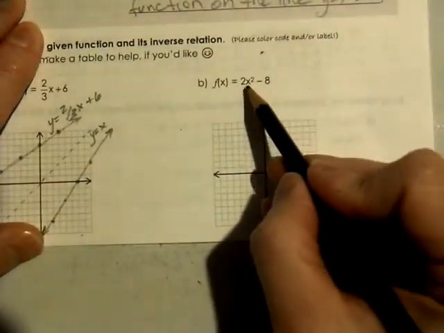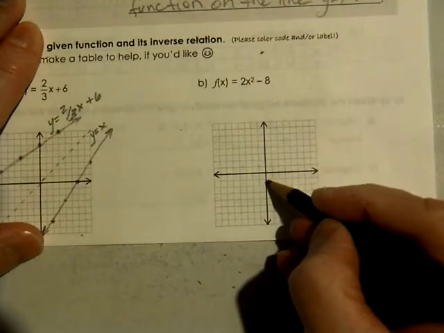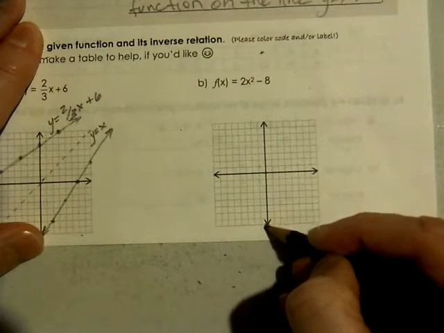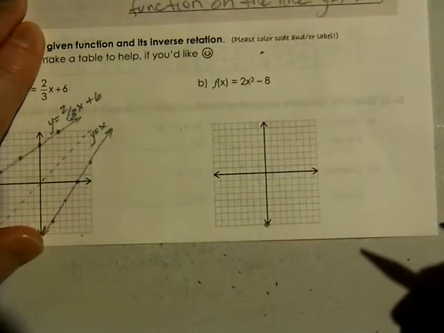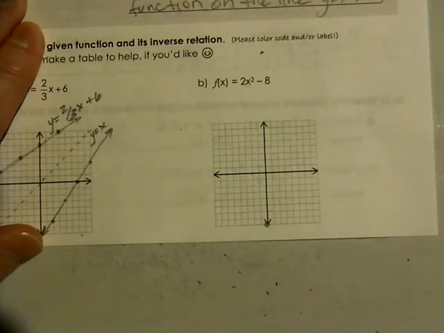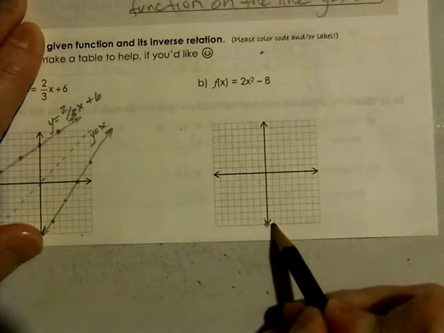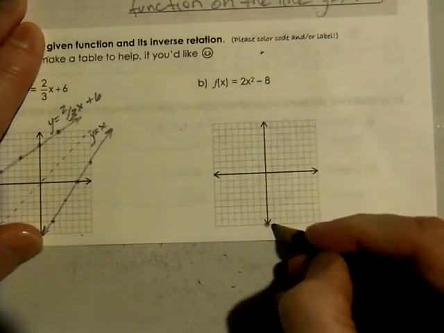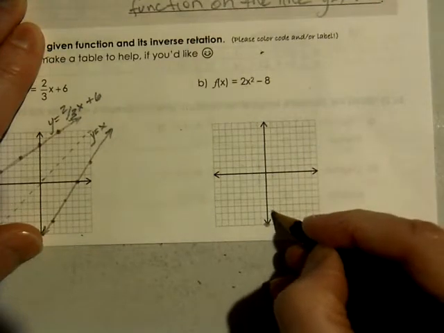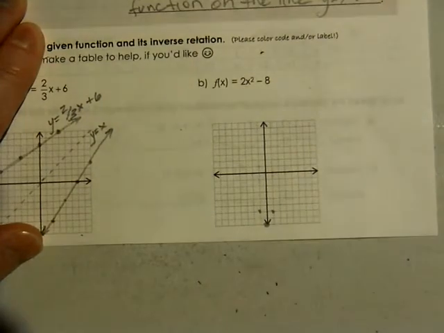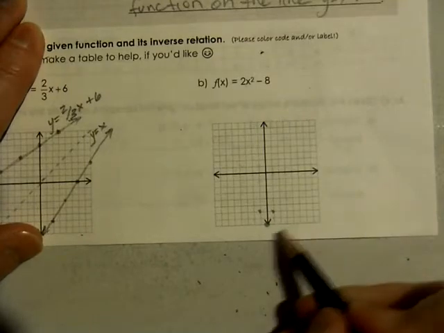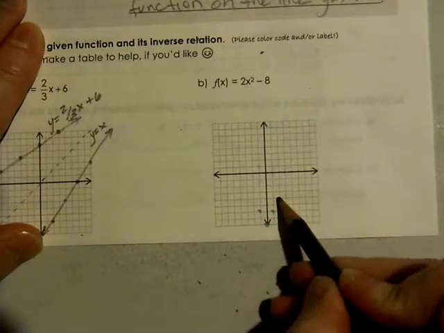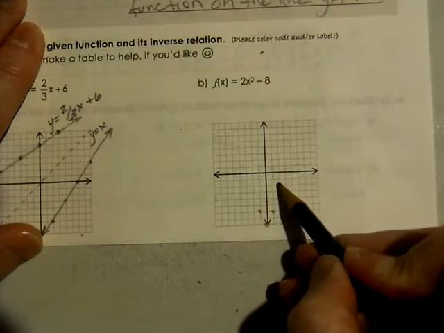Our last one, this is a parabola. Down here at -8. Now a parent function is going to be over 1 up 1, but this has an a value of 2, so we're going to multiply that by 2, and that means we're going to go up twice as far. Typically you'd go over 2 and go up 4, but now we're going to have to go up twice that amount.